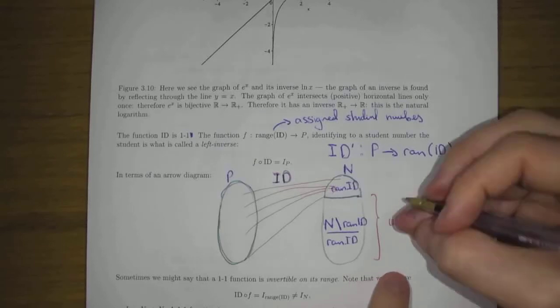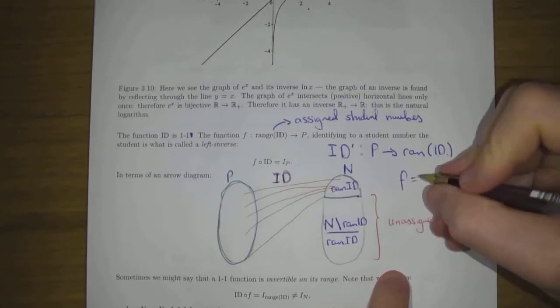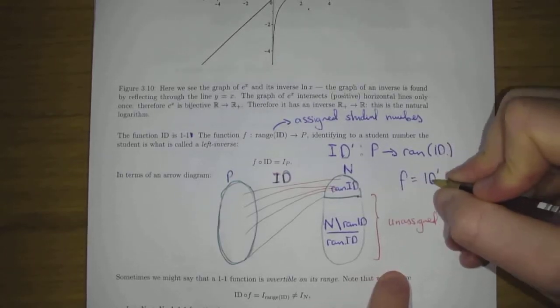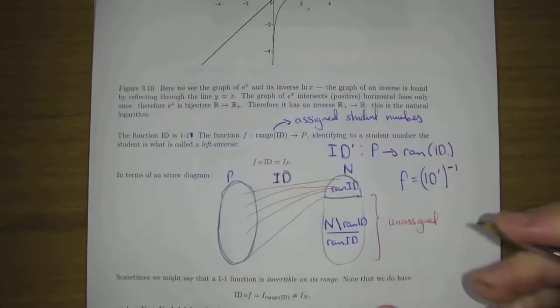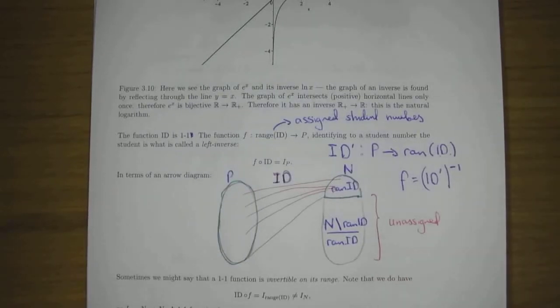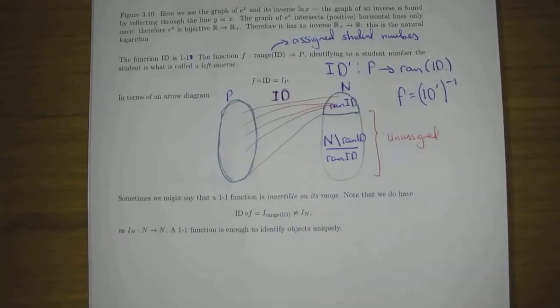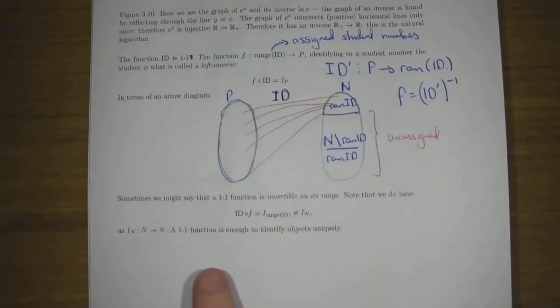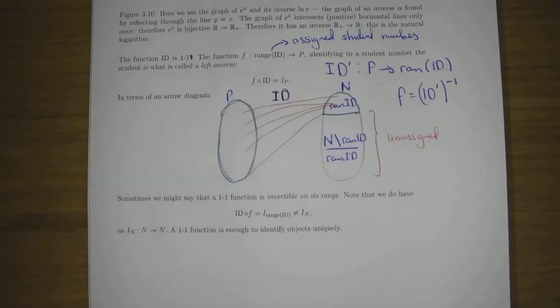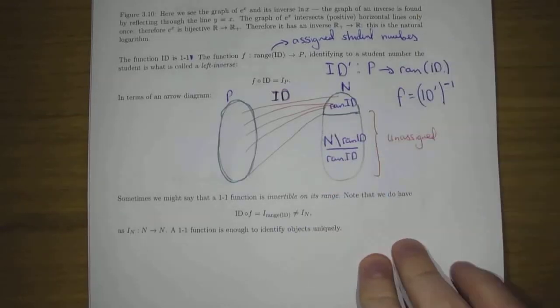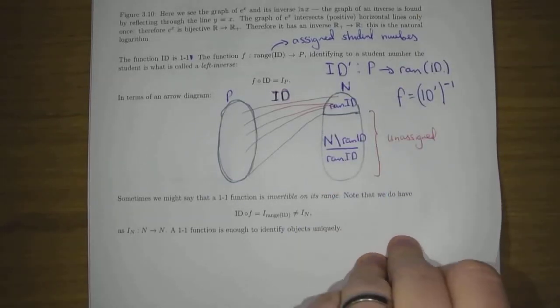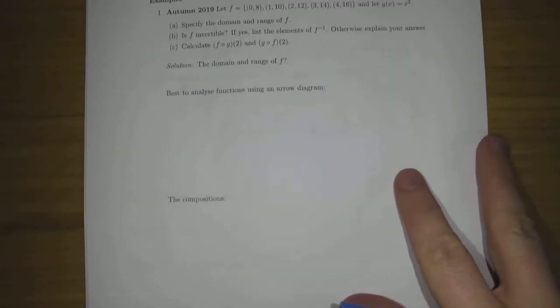So this F that I'm talking about above really is the inverse of this, and what it basically means is you can associate to every student number a student uniquely. Okay, so you can say something like it's invertible on its range. Okay, so a one-to-one function is enough to identify objects uniquely. Probably spoke about that too much. Just saying about one-to-one, you can kind of invert them on their range.